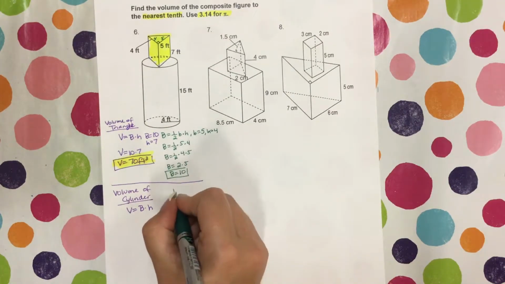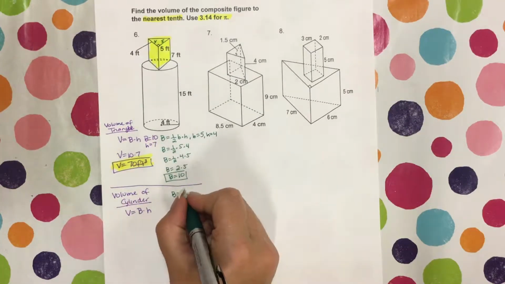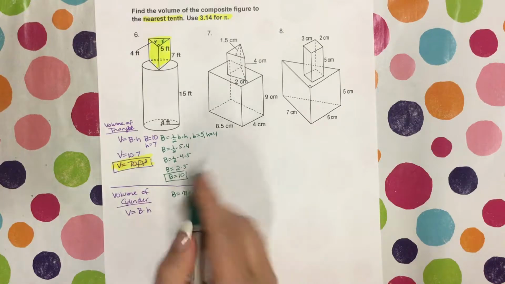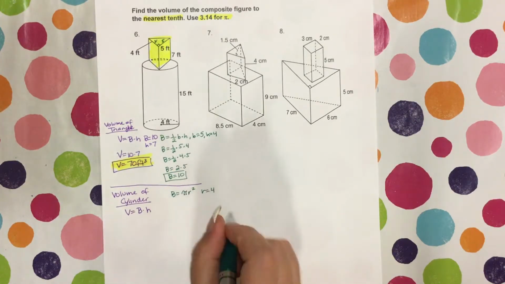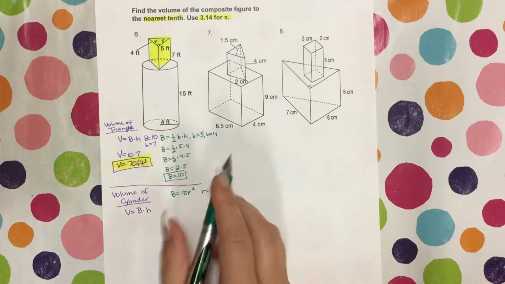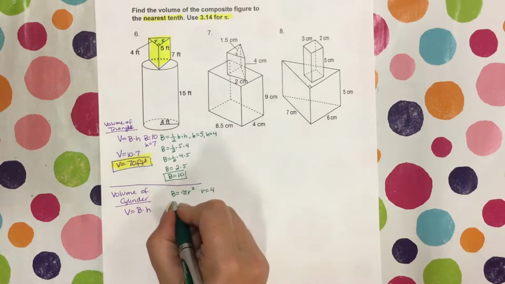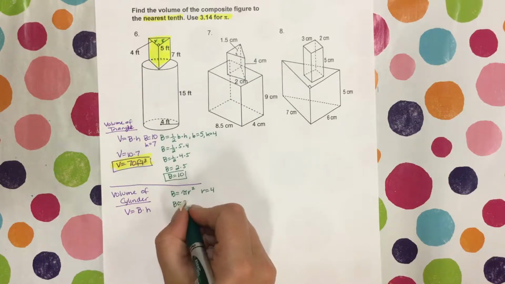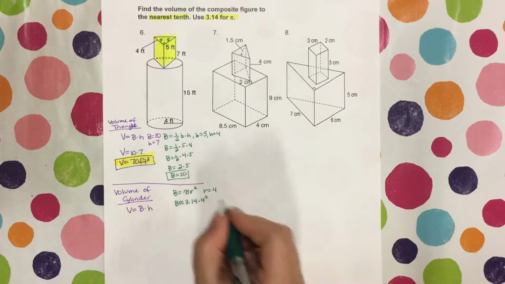So the base is going to equal the formula for area of a circle, which is pi r squared, and the radius is 4, so r equals 4. Then we just substitute this into our formula, and we're going to use, remember, 3.14 for pi. So the base is approximately 3.14 times 4 squared.